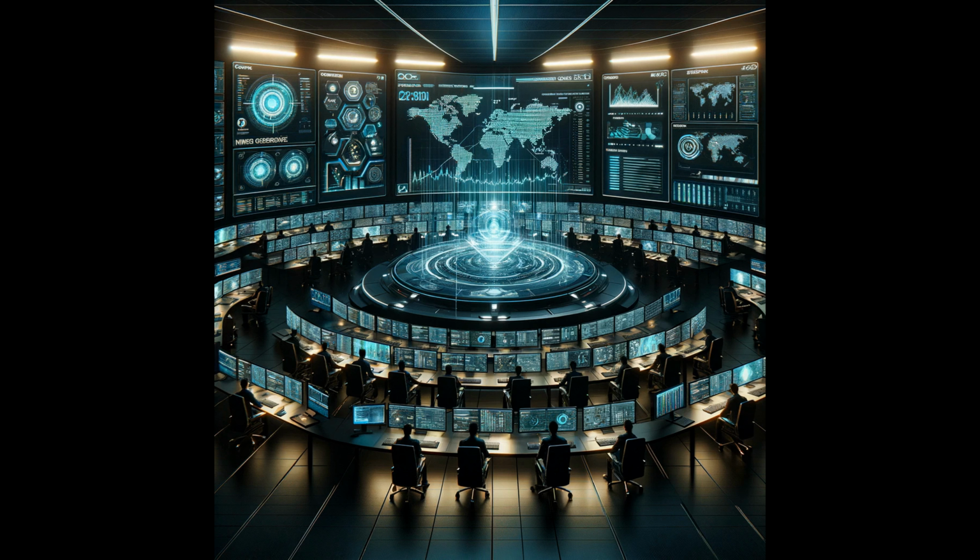Integrating the ELK stack enables real-time logging and monitoring of the automated penetration testing activities, offering deep insights into system performance and security threats.